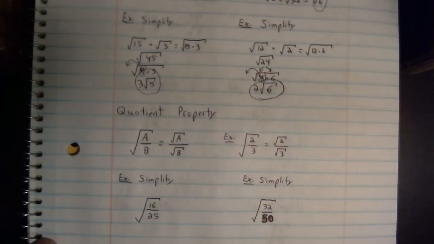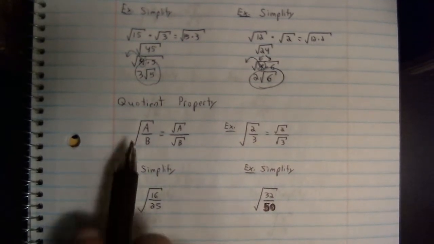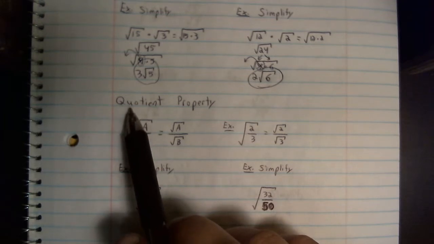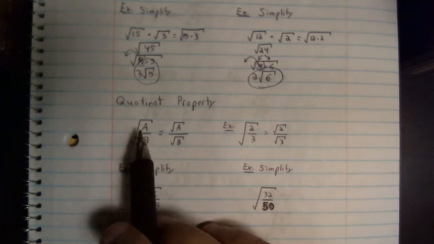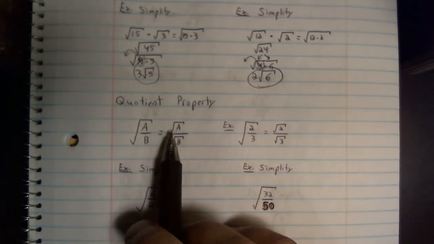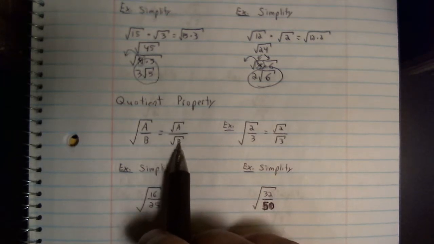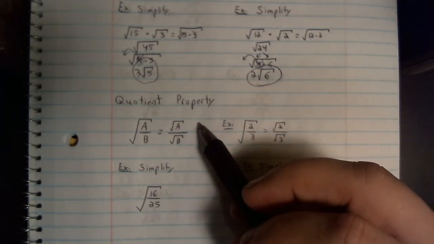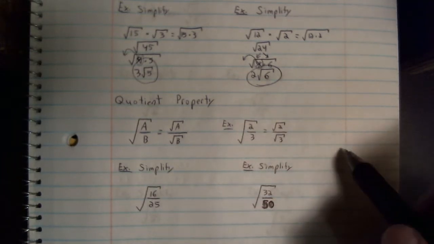We'll also have something called the quotient property. Okay, the quotient property is exactly the same idea as that product property, only we're using quotients, which is a fancy math term for fractions. We have the square root of a fraction, a over b. What the quotient property allows us to do is break it up into two separate problems of square root of a over the square root of b. This is nice because we can work individually on the top and individually on the bottom, and then later on we can do some elimination to simplify it even further.